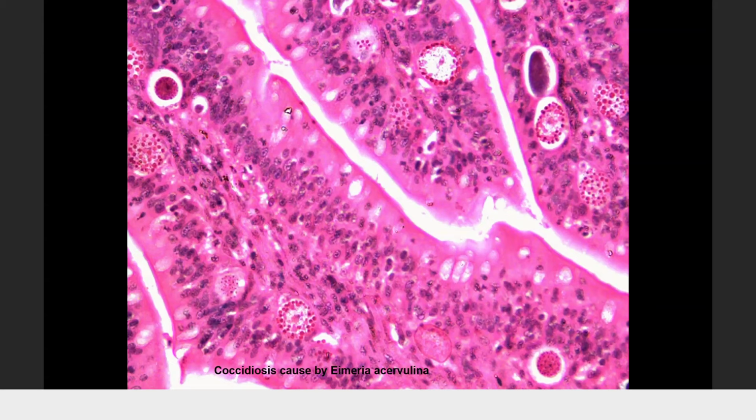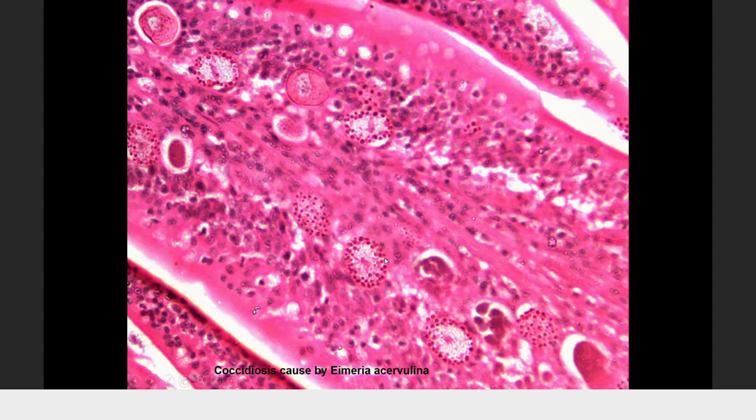But the presence of this protozoa, of course, will interfere with the process of absorption of nutrients to a certain extent. And they might lead to poor performance of the broiler chicken, yeah? Poor performance of broiler chicken. And this is much clearer. I just said there are different stages of the protozoa, Eimeria acervulina. Okay, they occur only in the epithelial lining of the intestine.